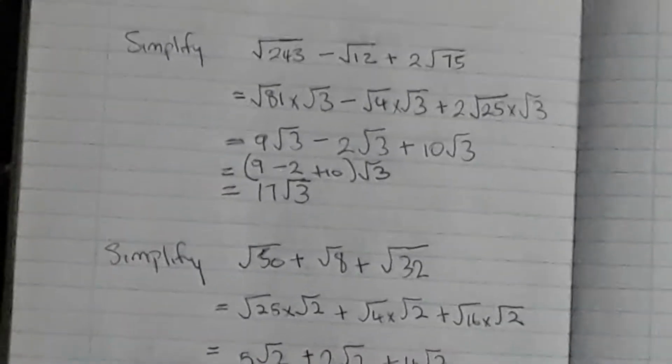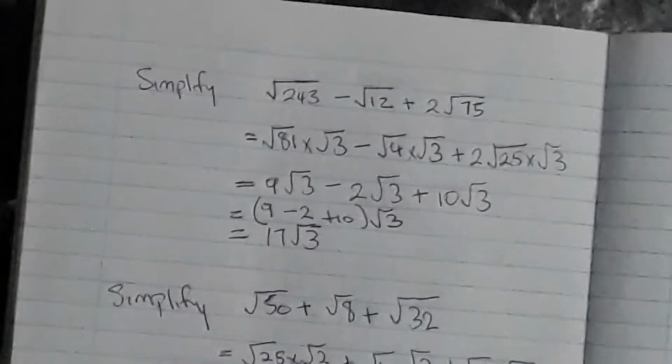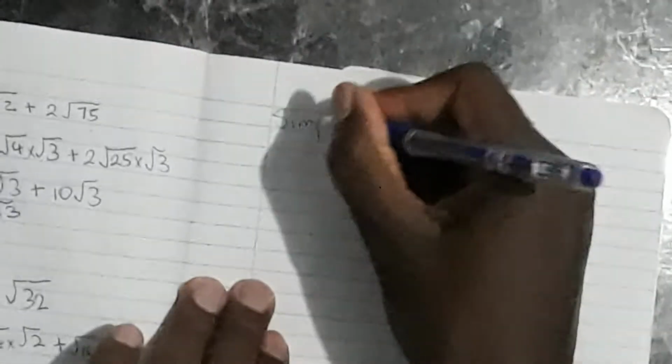So knowing that, we're gonna start by doing an example which is given as simplify 4 over root 7 plus root 3.